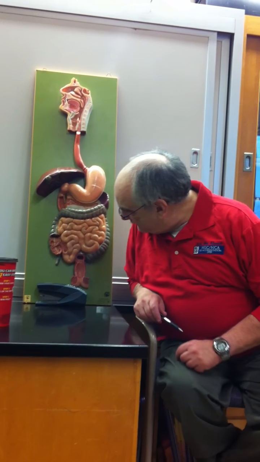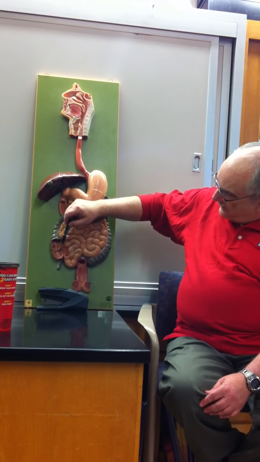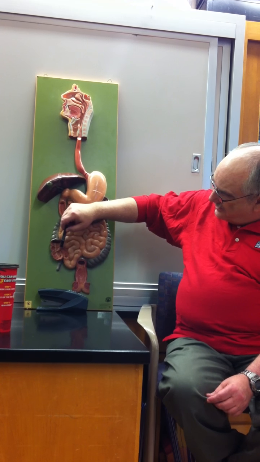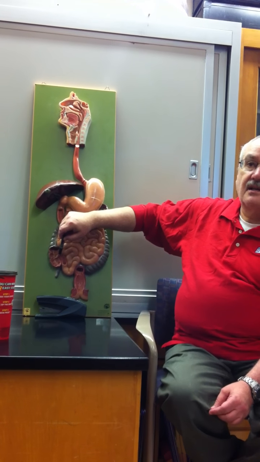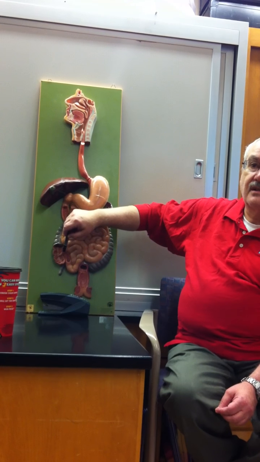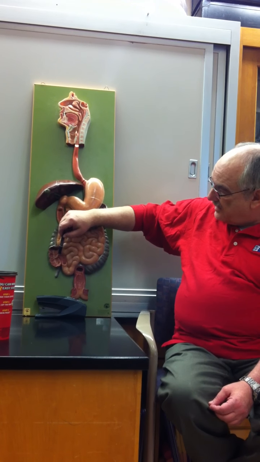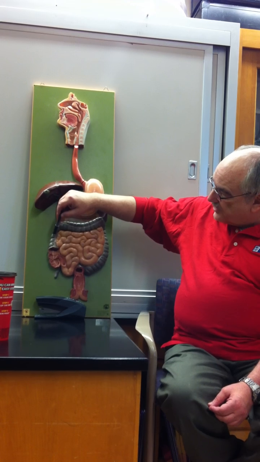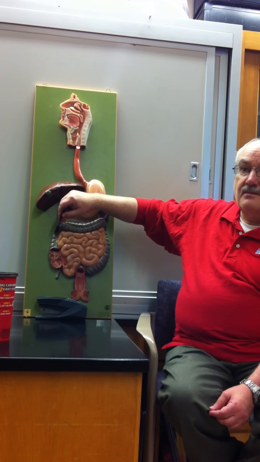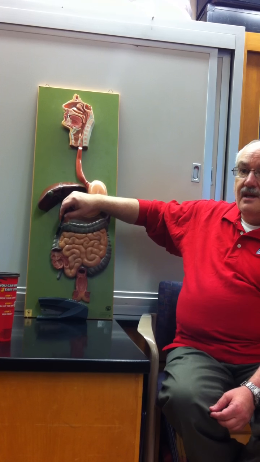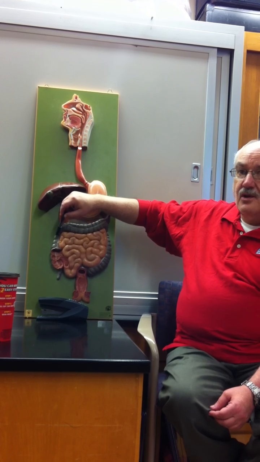Now we're in the large intestines. After meeting and getting the contents from the small intestines, which is by this time undigested material, the large intestines goes up the right side, and mercifully it's called the ascending colon.